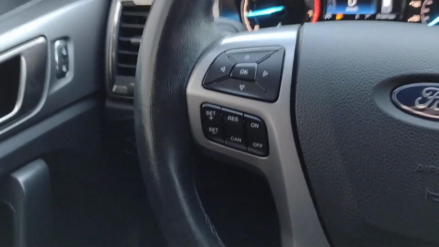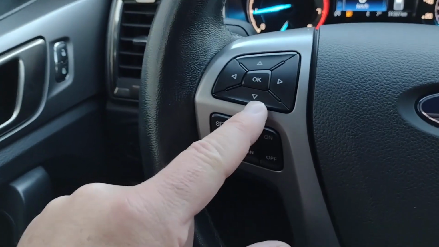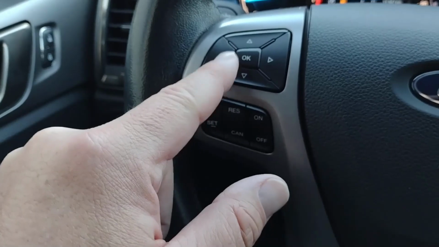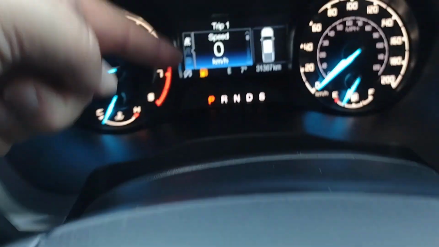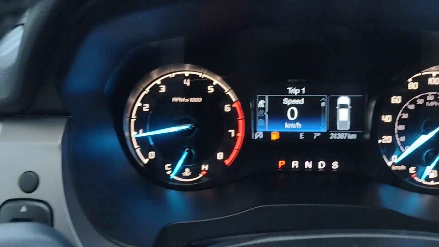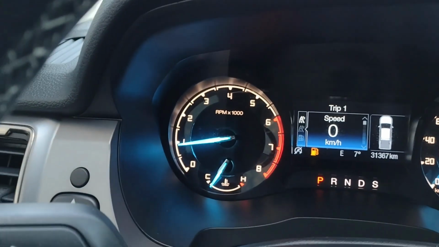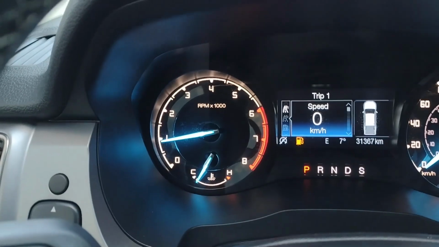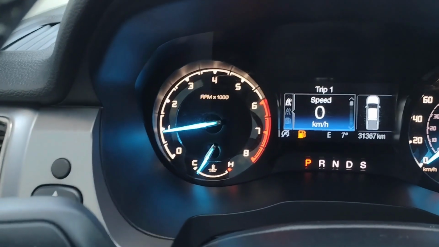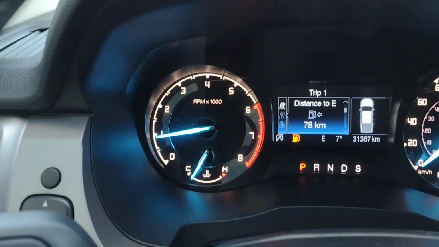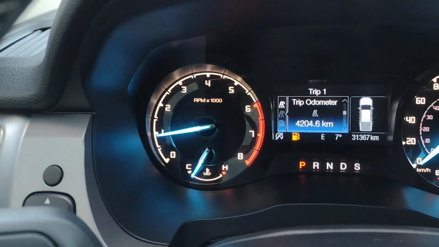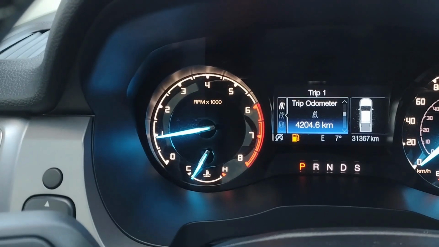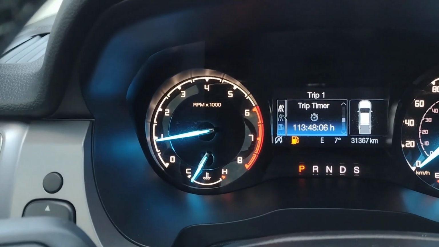Now, on the steering wheel, we have this 5-way, so it says OK in the center, and then you've got the arrows. That is controlling what's up here in your display area. Right now it's saying Trip 1, the speedometer is showing 0 kilometers per hour. Now, as we hit the down arrow, you're seeing distance to empty of 78 kilometers. A trip odometer. Since last reset, this vehicle has gone 4,204 kilometers.